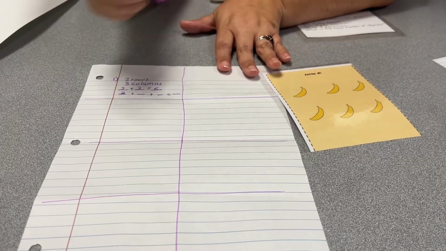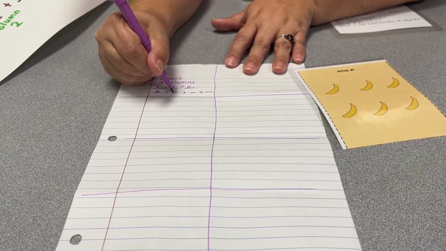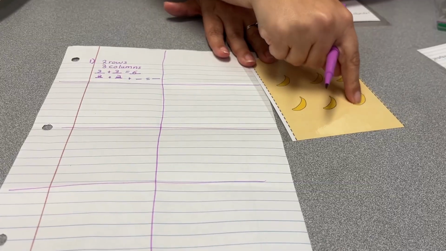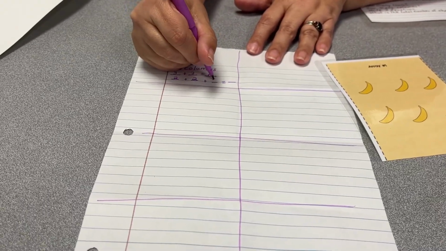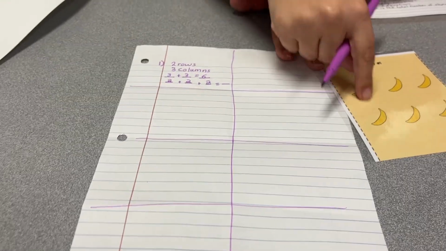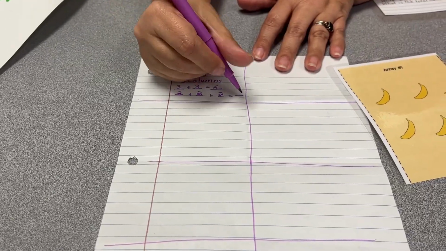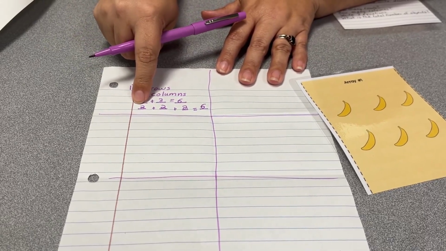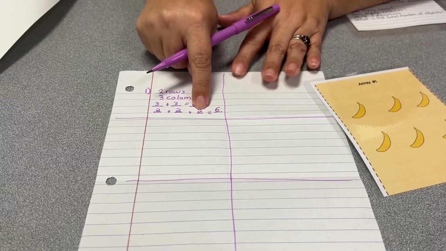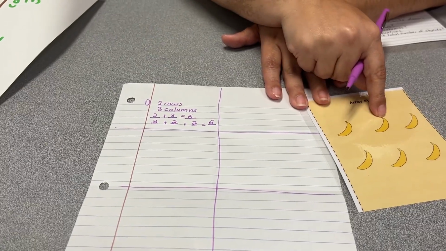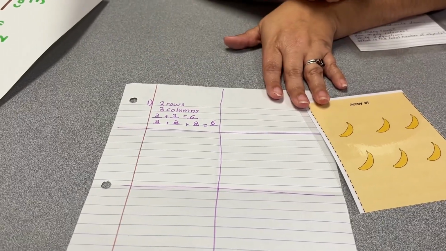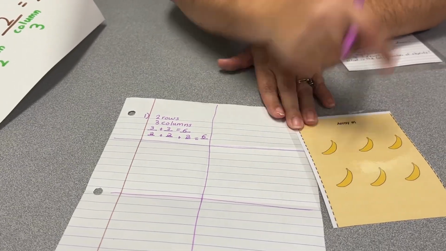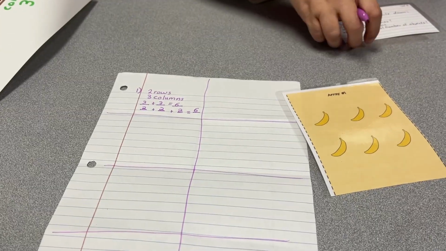So I'm going to write 2. How many are in the second column? Yep, 2 again. And my third column, 2 again. When I add them all up, I get 6. So 2 plus 2 plus 2 will give me 6. Just like 3 plus 3 will give me 6.